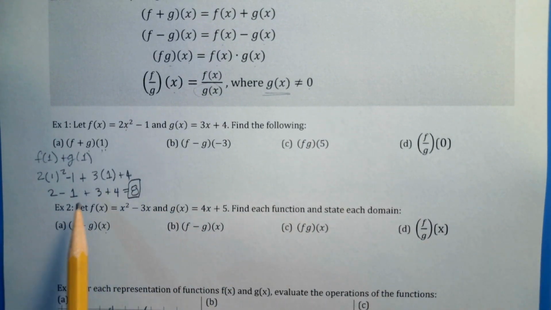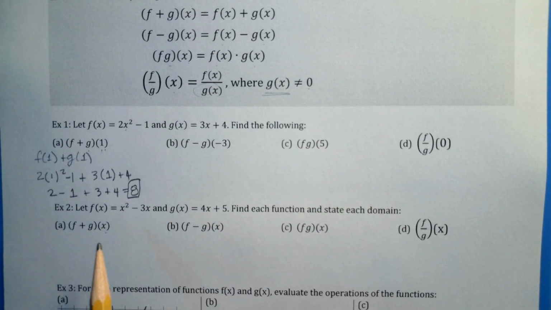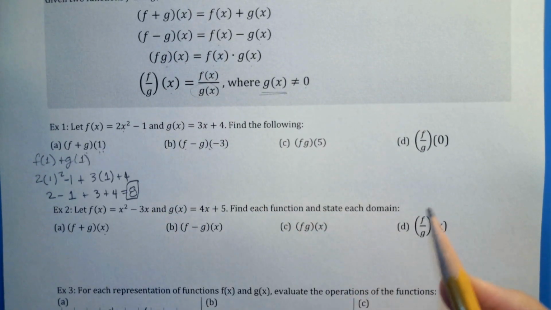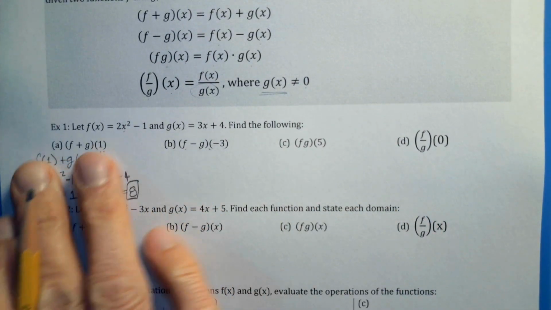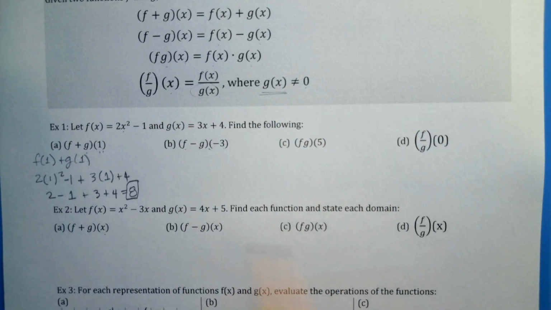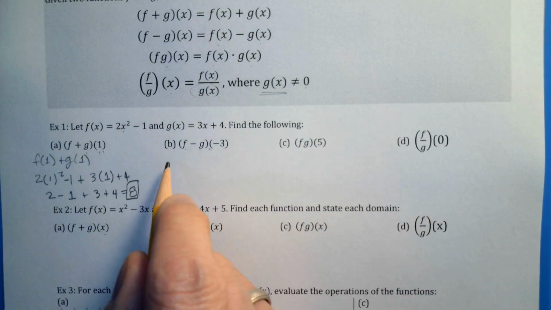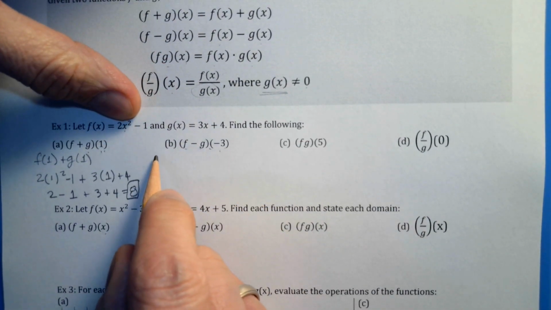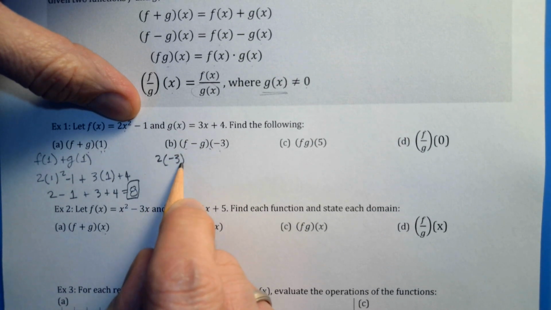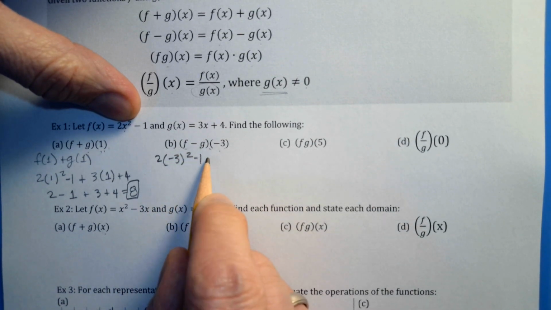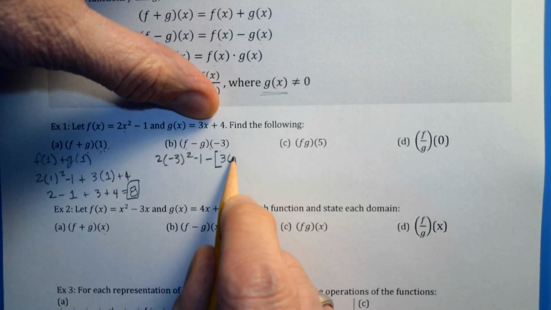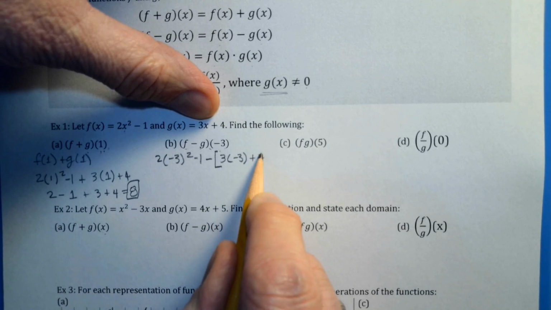All right, so like I said, we're going to get numbers for these first ones. Here we're evaluating it just as x, so we'll have expressions down here. All right, f minus g of negative 3. Again, I would say that you should probably pause your video, try these, and then play the video back. All right, f of negative 3, so that's going to be 2 times negative 3 squared minus 1. Be careful, minus, let's put a bracket around that, 3 times negative 3 plus 4.